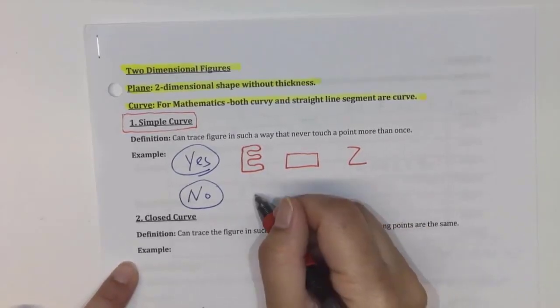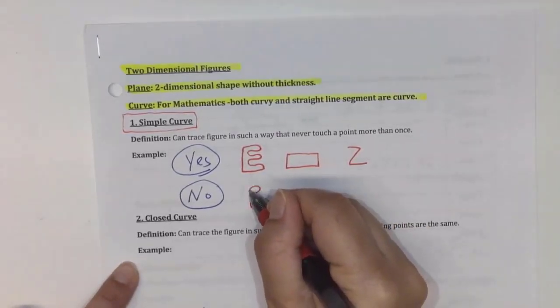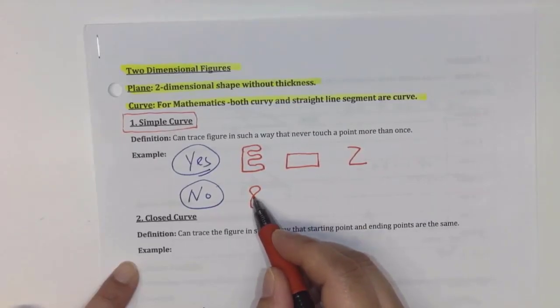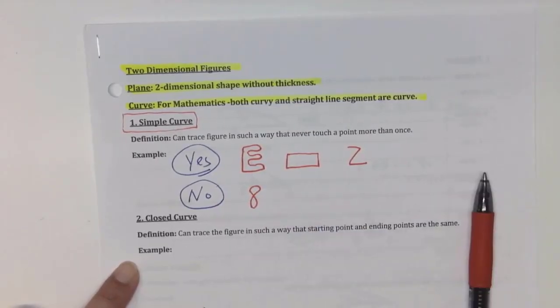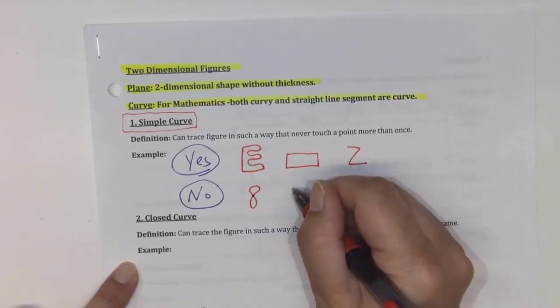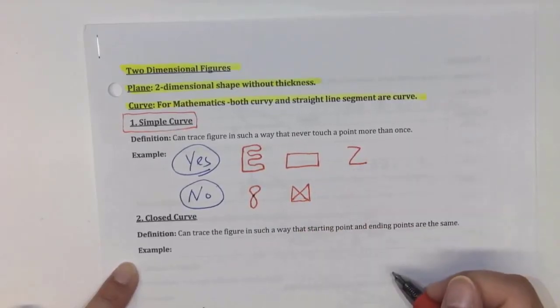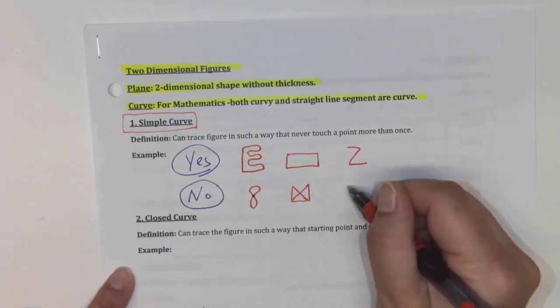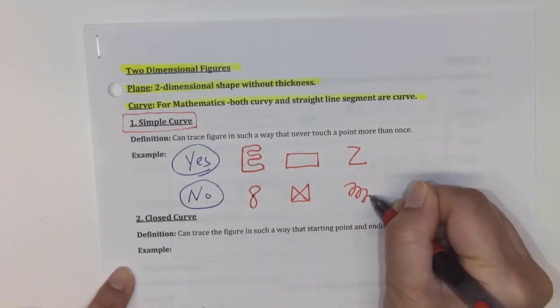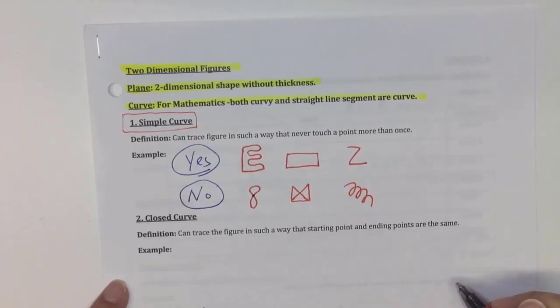But if I have a shape like that, then I'm going to trace this particular point more than one time, right? This is overlapping here, so that's not a simple curve. Or if I have something like that, there's no way for me to trace this graph and not touch the same point more than one time. So those will not be simple curves. Is it okay?